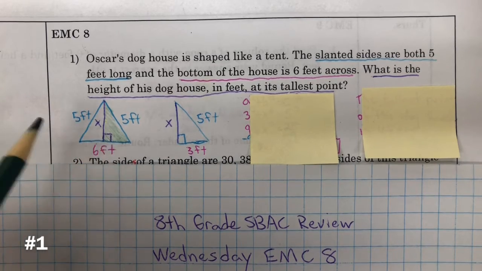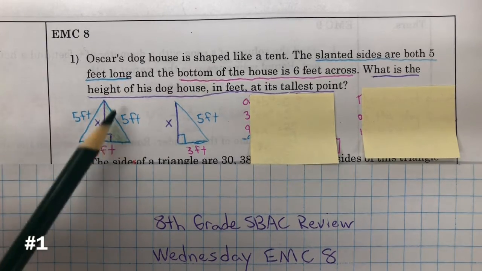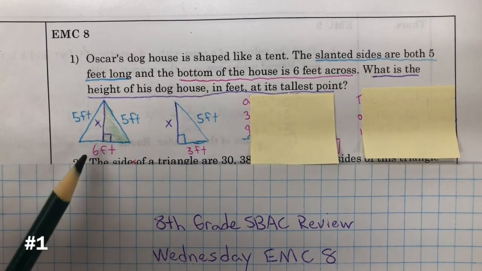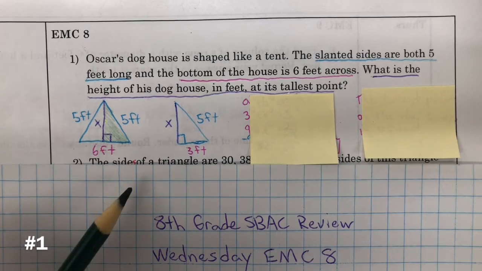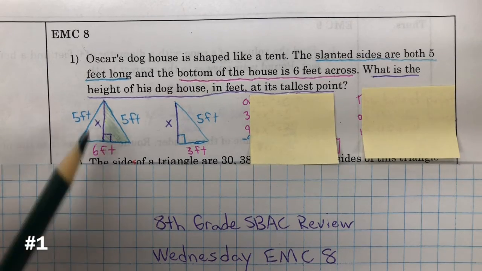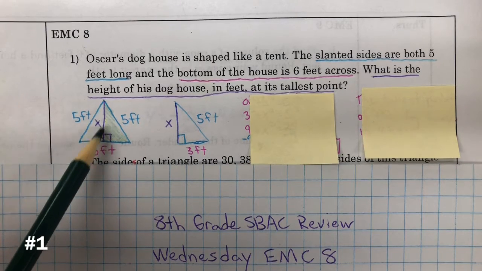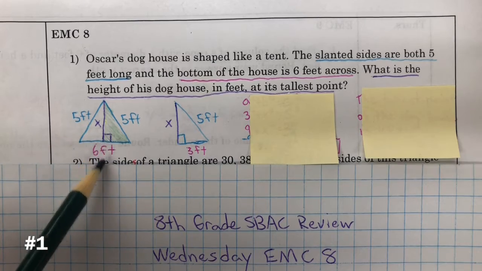The slanted sides are both 5 feet long. So here are the slanted sides. They're both 5 feet long. And the bottom of the house is 6 feet across. What is the height of the doghouse in feet at its tallest point? So here's the height of the doghouse.